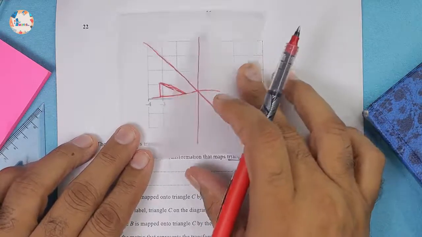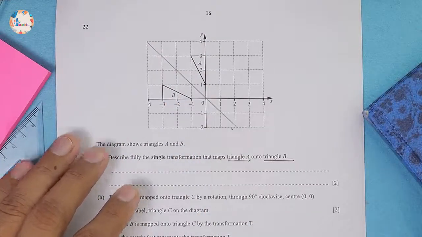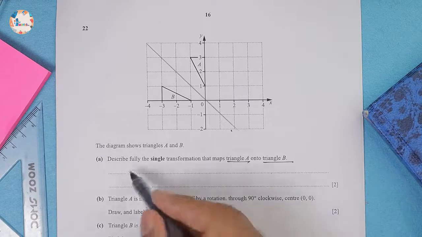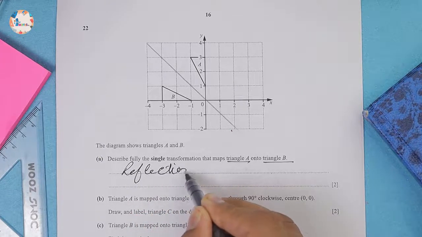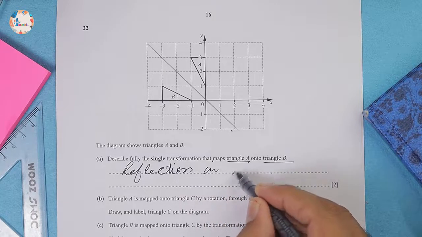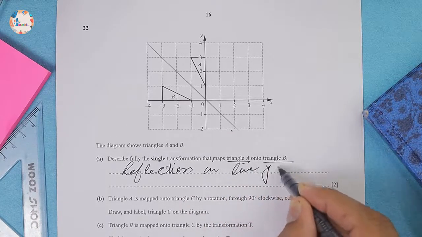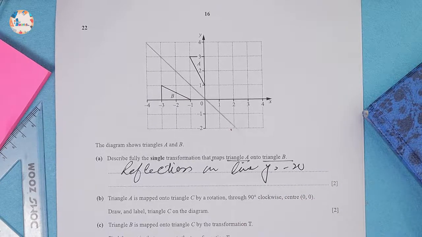We can provide the answer: it's a reflection, in the line y is equal to minus x. This will be the answer for this one.